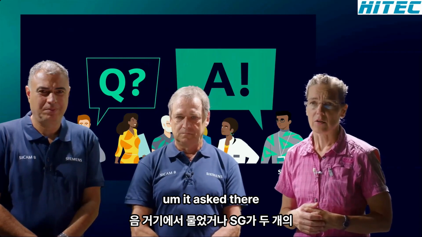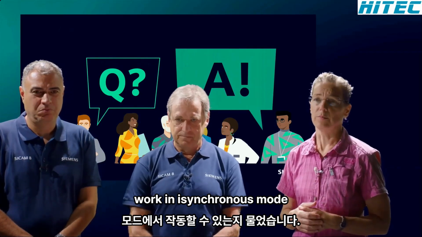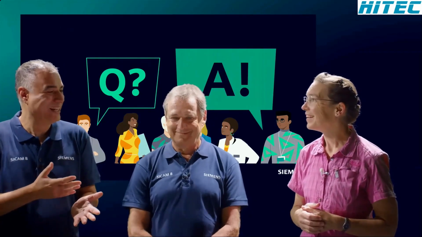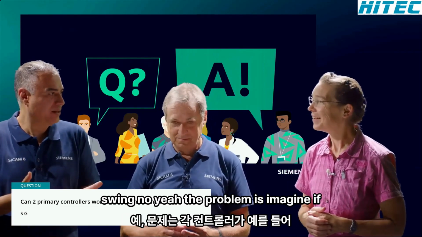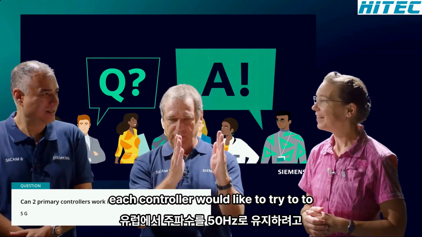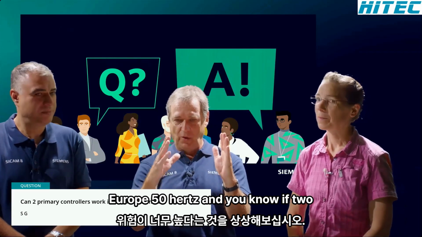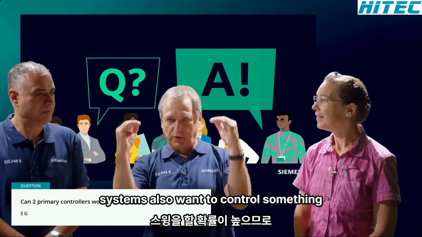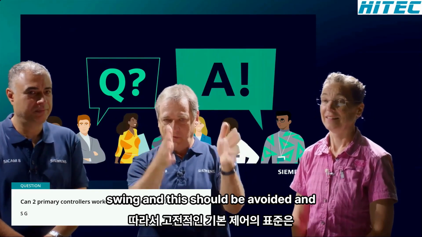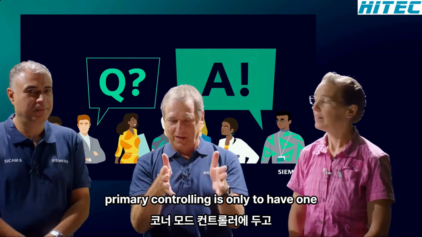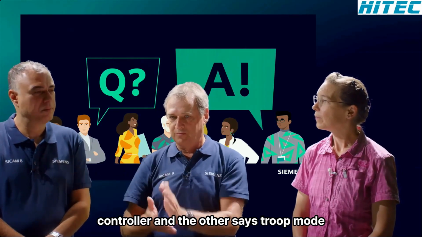SG asked, can two primary controllers work in asynchronous mode? The answer is no. It's not recommended, and we can have a swing. Yeah, the problem is, imagine if each controller would like to try to keep the frequency at, for instance, in Europe, 50 hertz. If two systems want to control it, then the risk is too high that you get a swing. And this should be avoided. Therefore, the standard in classic primary controlling is to have only one of them as isochronous mode controller and the others as droop mode.